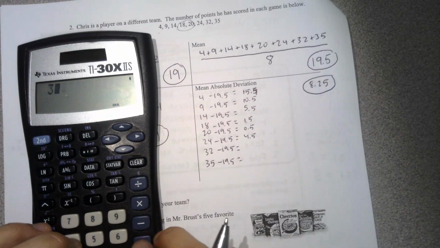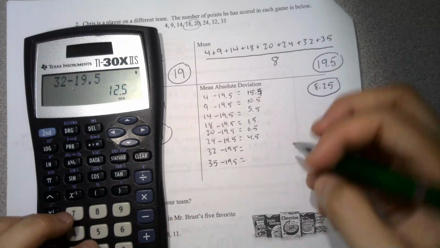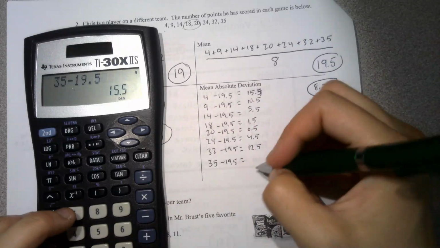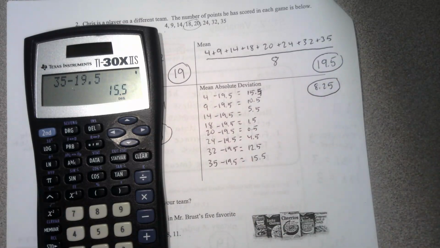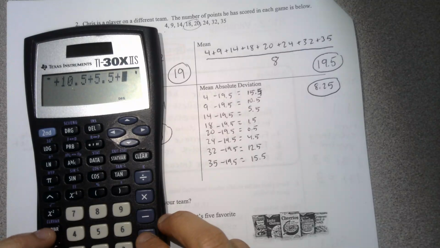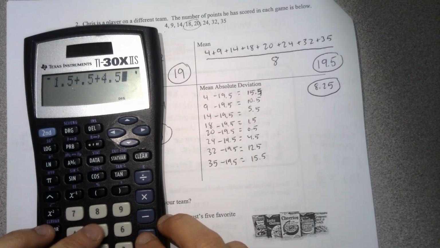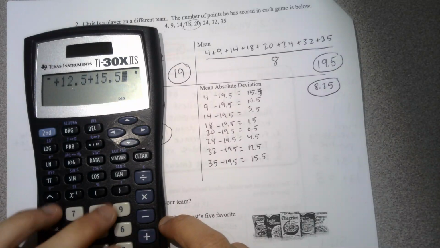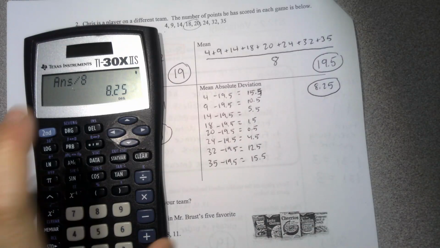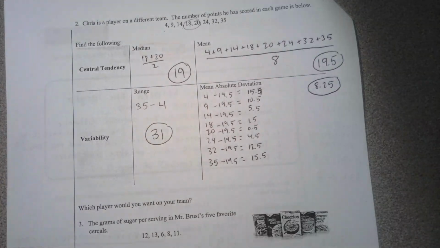Whoops. 32 minus 19.5, 12.5. 35 minus 19.5, 15.5. And then in my calculator, I'm just going to add them all up instead of writing it all out, just again to save some time. And then divide by 8 still, so 8.25. So there's different things you could do to make it faster, but if you like to write everything out to be safe, do it, right? Whatever gets you to the right answer in a confident manner.